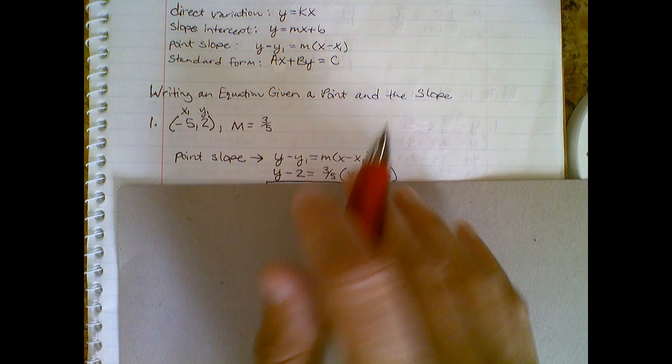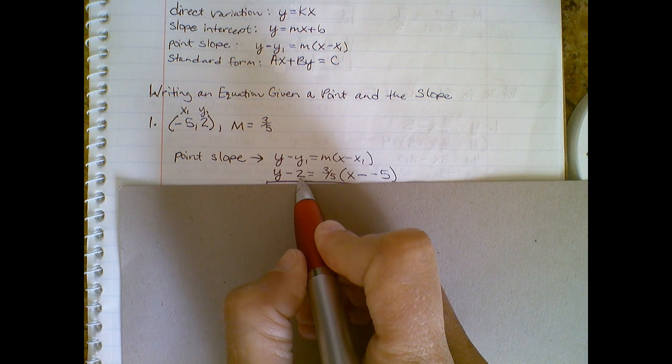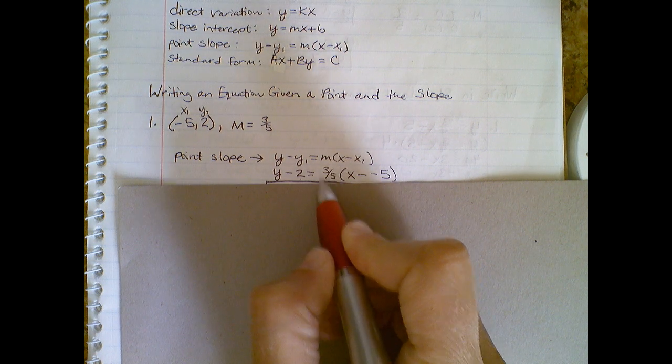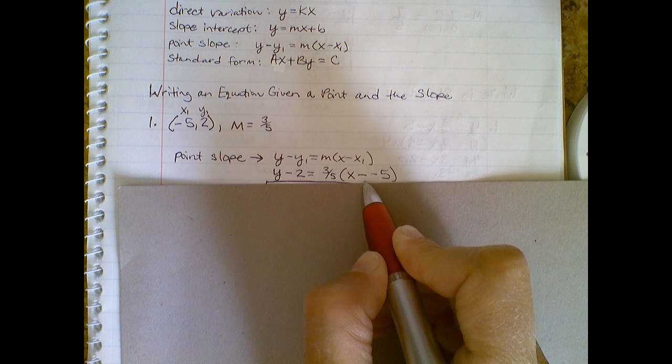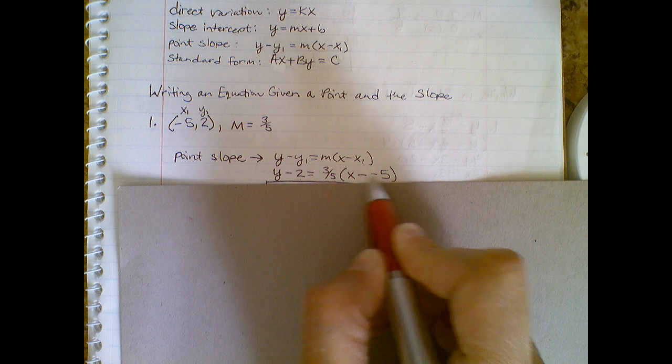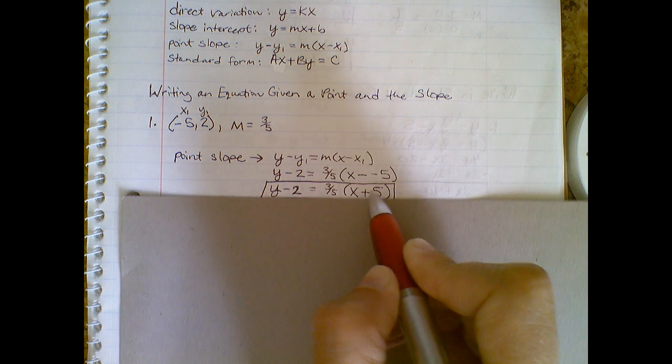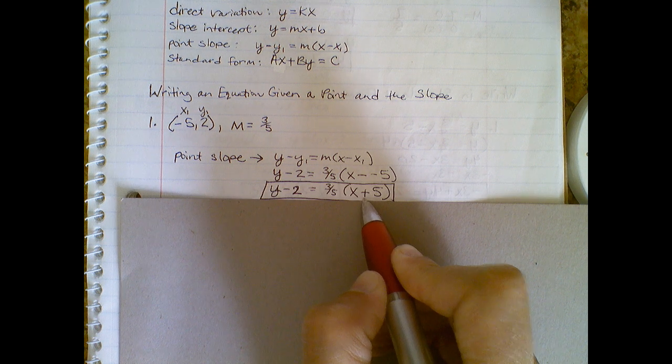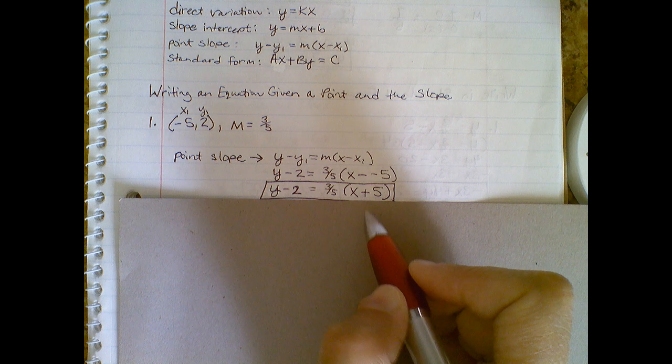So we would have y minus our y1, which is 2, equals, then our slope is 3/5, x minus, then our x1 is -5. Notice how we have two negatives back to back, so those would cancel out to be positive here. And then everything else we would keep the same.